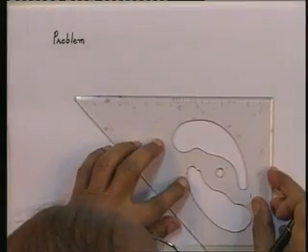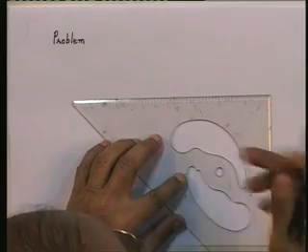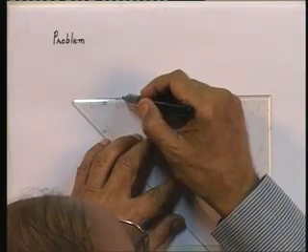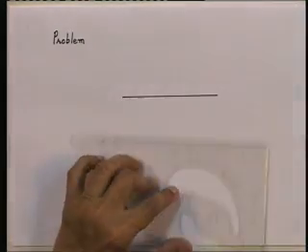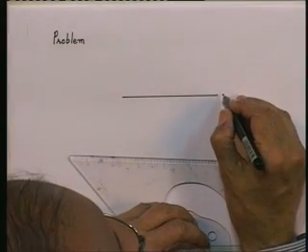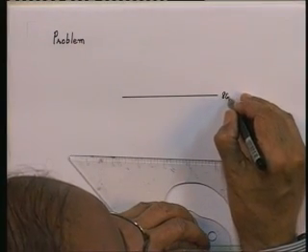Let us do the following problem. Let us say I have a surface at a temperature of 800 Kelvin.